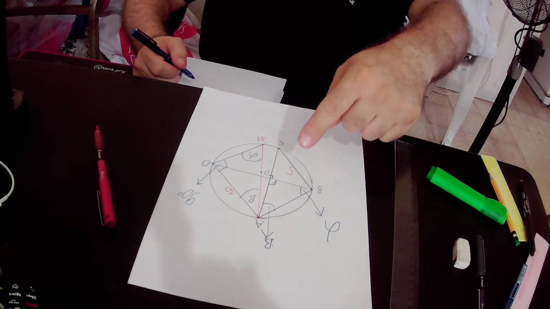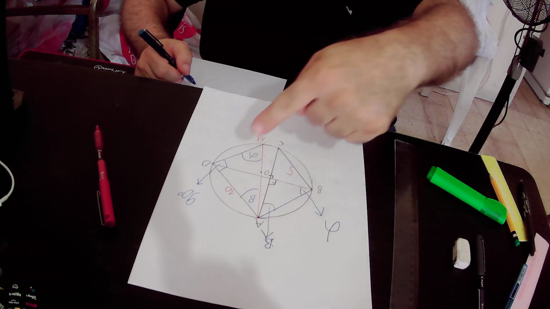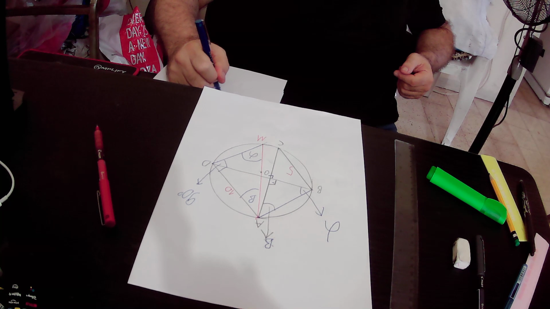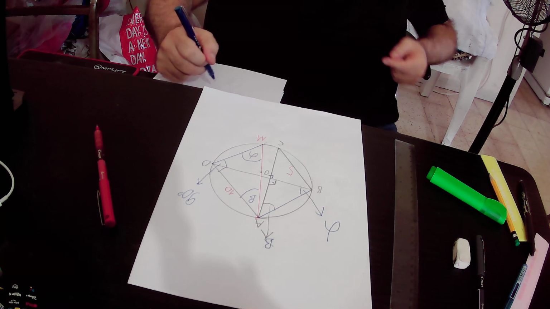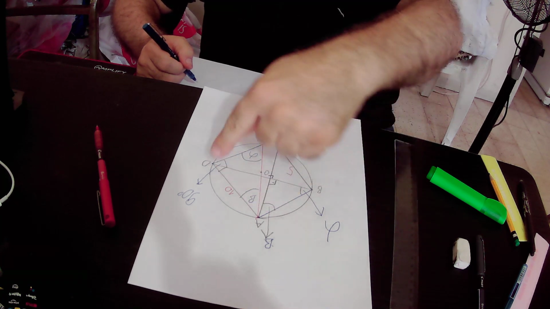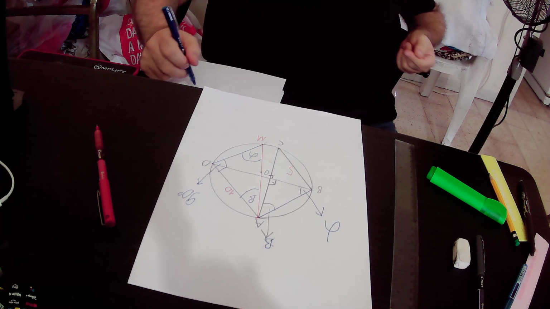And peripheral angle MAD equals to beta, and angle MAD rests on chord MD.